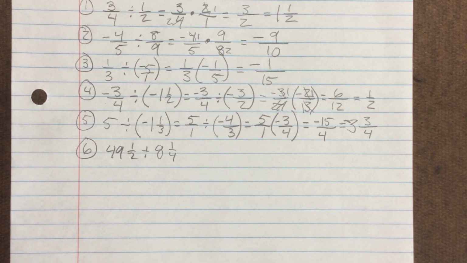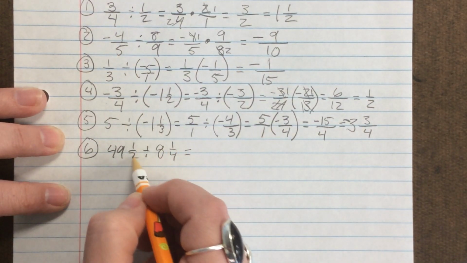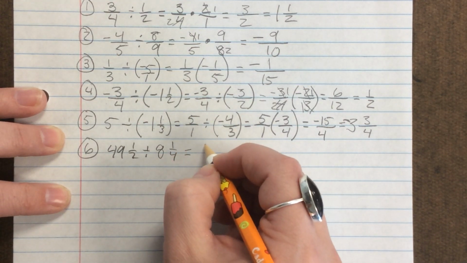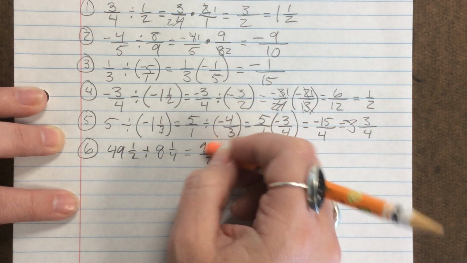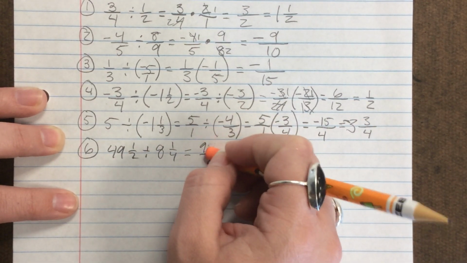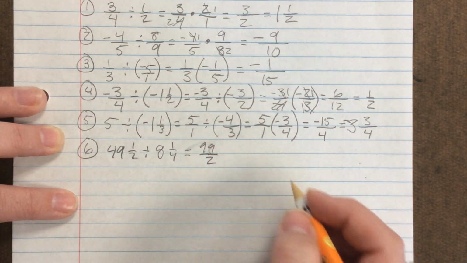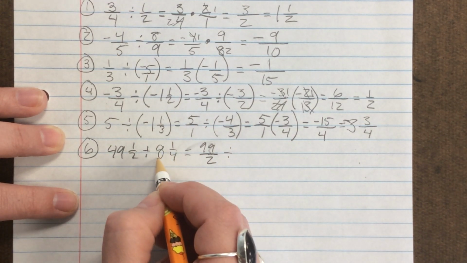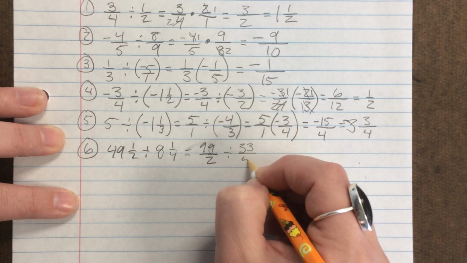And we got two mixed numbers, so I need to change them to improper fractions. 2 times 49 is going to be 98 halves. Oh, plus the 1, so this becomes 99. Got a little excited there. 99 halves, and then keep the divide for now. 4 times 8 is 32, plus 1 is 33 fourths.